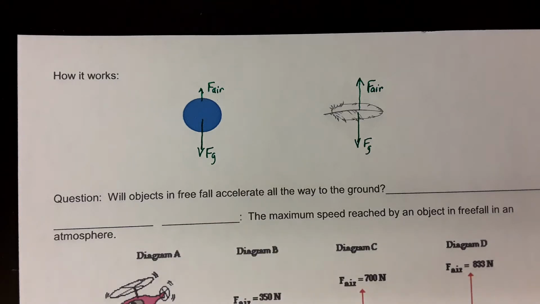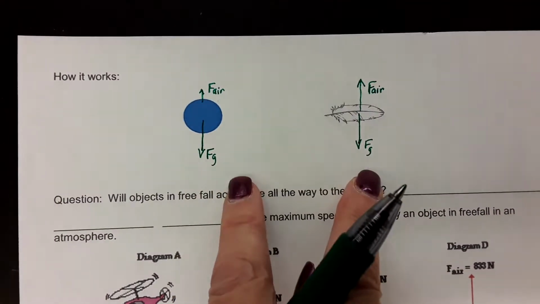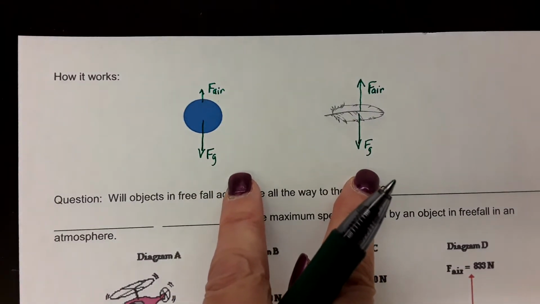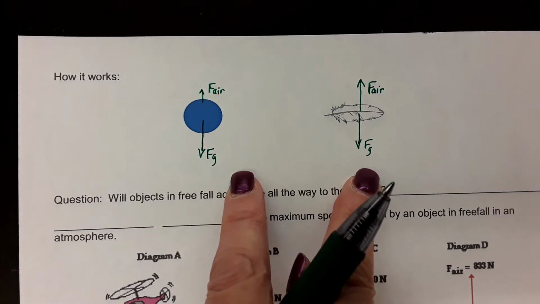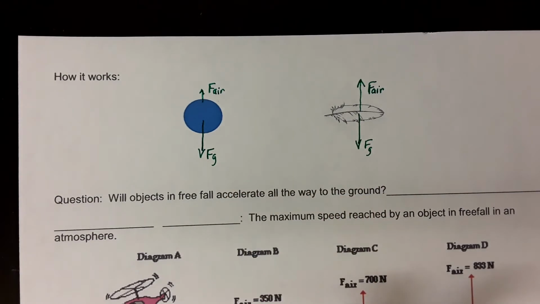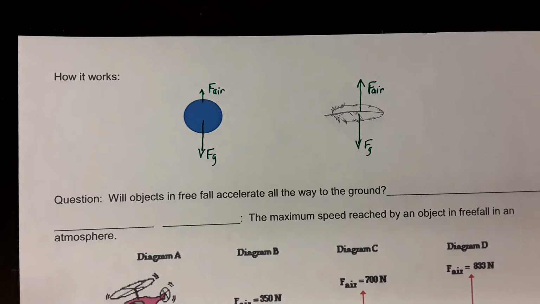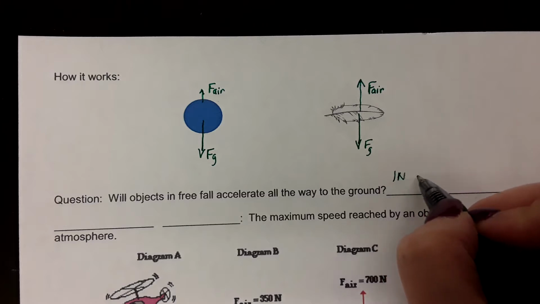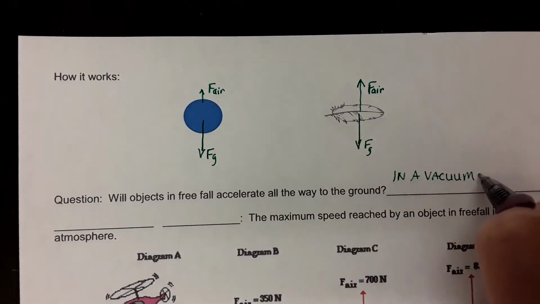Okay? On the moon, that would be different. On the moon, they would both have the same acceleration and hit the ground at the same time with the same speed because the moon has no atmosphere. All right, so that leads us to the question: will objects in free fall accelerate all the way to the ground? Okay, in a vacuum, like on the moon, yes.